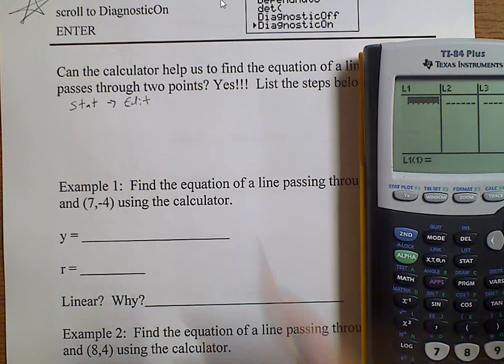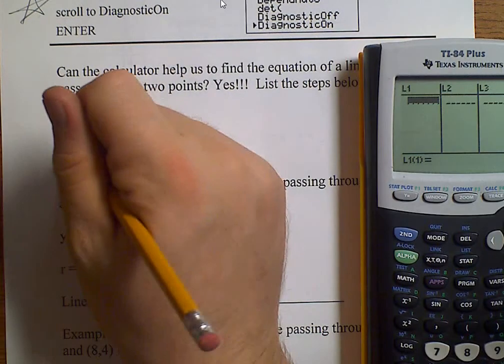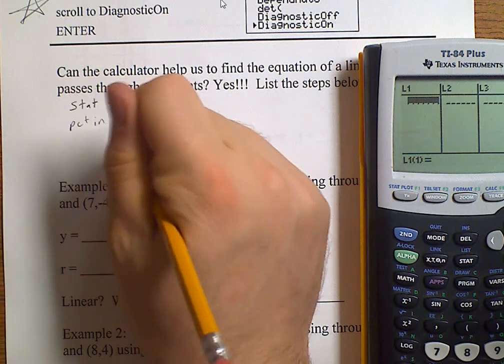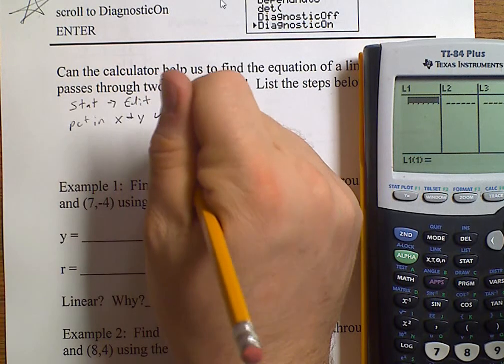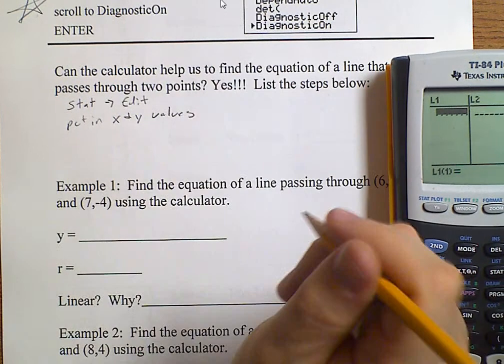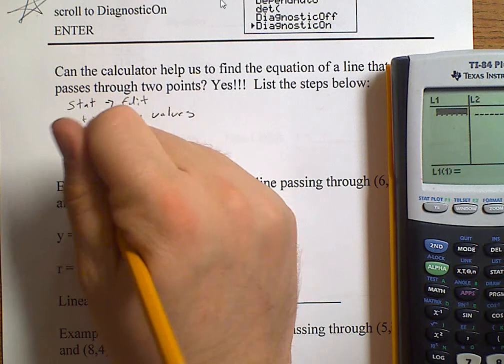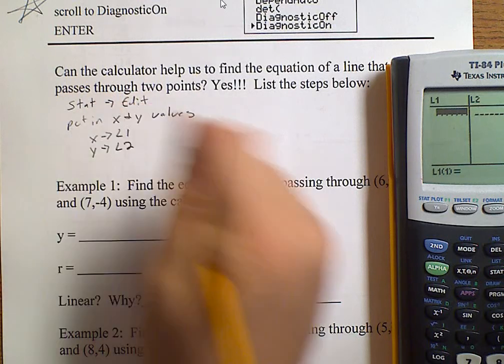Our next step is to put in X and Y values. Alright. X goes into L1, Y goes into L2.